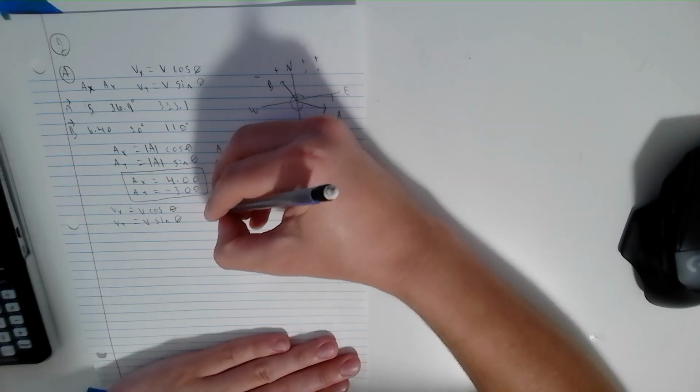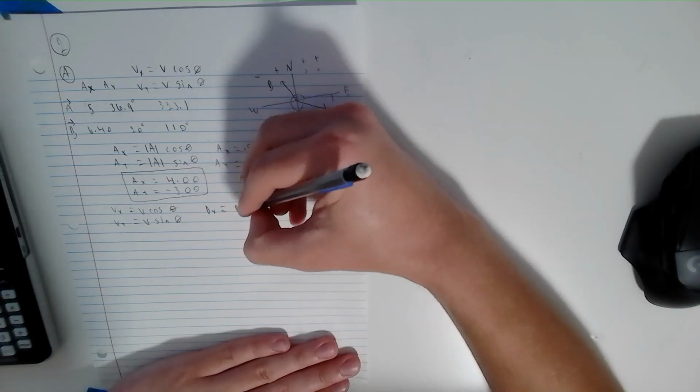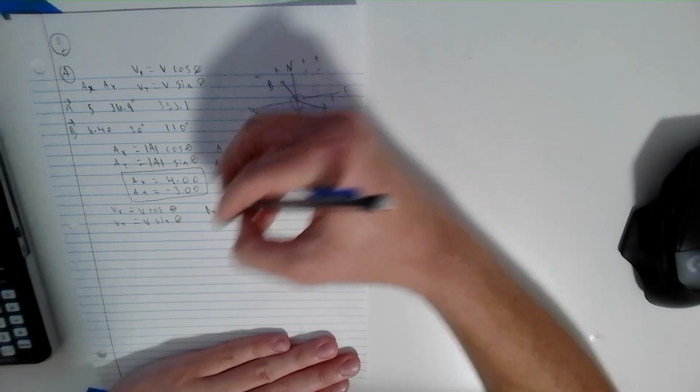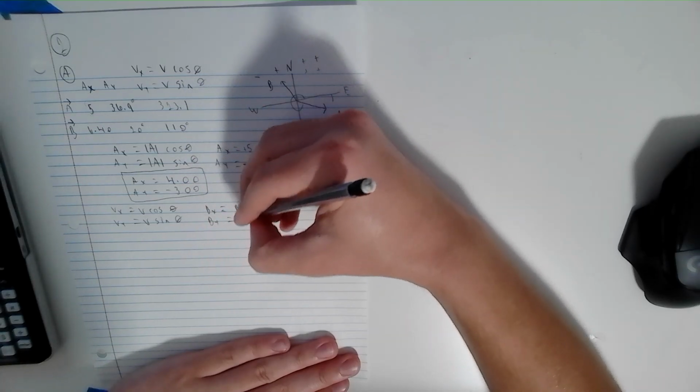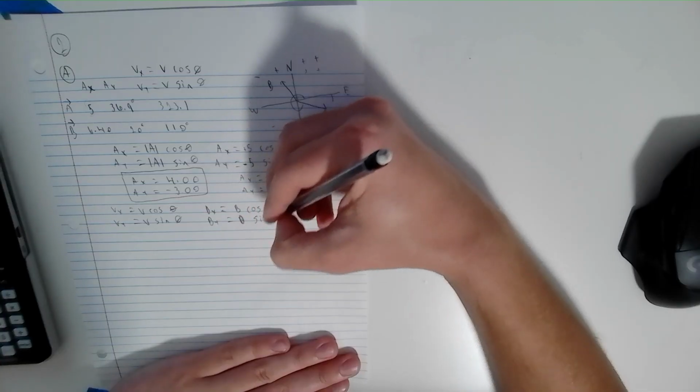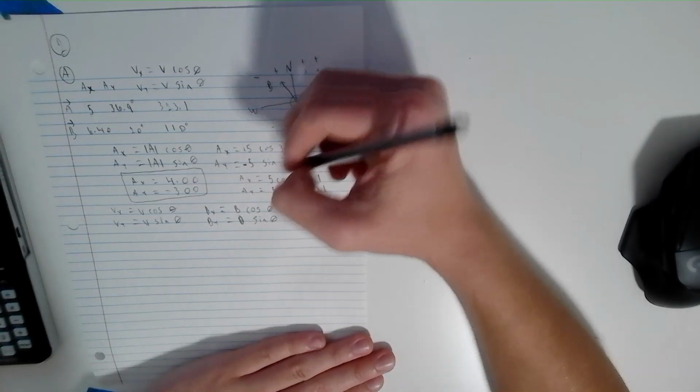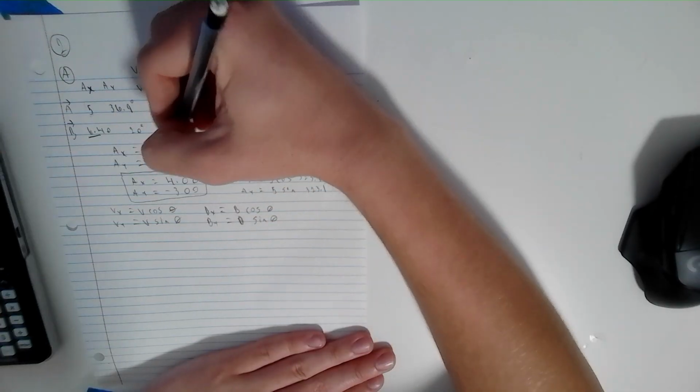And then we just sub in B. So B of x equals B cosine theta, and B of y equals B sine theta.